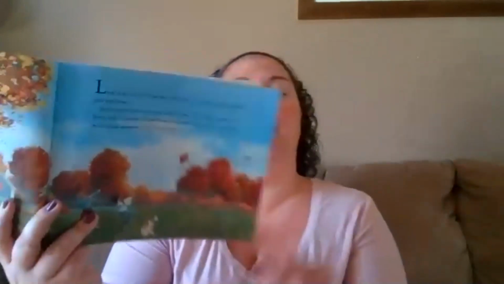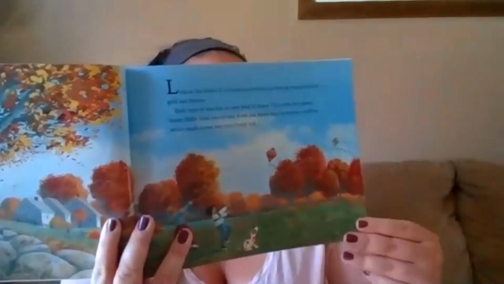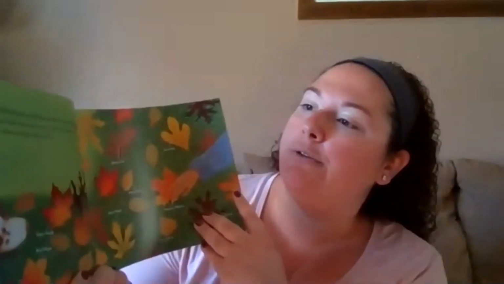Look at the leaves. It's autumn, so fall, and leaves are turning yellow and red and gold and brown. Each type of tree has its own kind of leaves. The colors of autumn leaves differ from tree to tree. Some oak leaves may be brown or yellow, while maple leaves turn bright red. Clap once if you guys have ever seen a red leaf. Wow, that was a loud clap. Yeah, I've seen red leaves too.